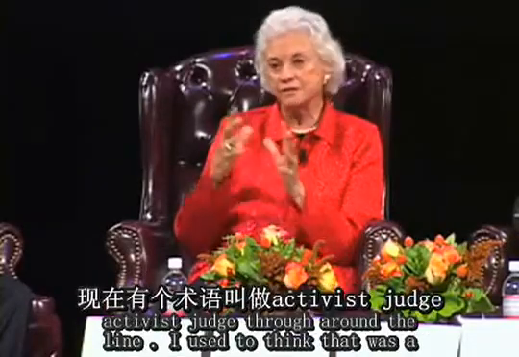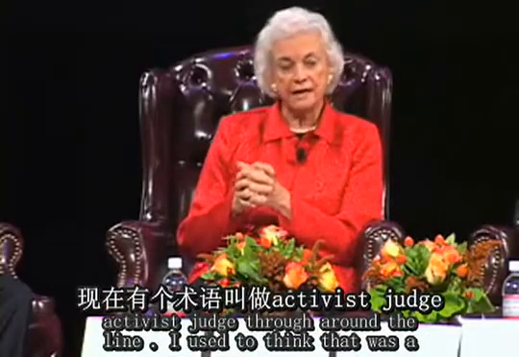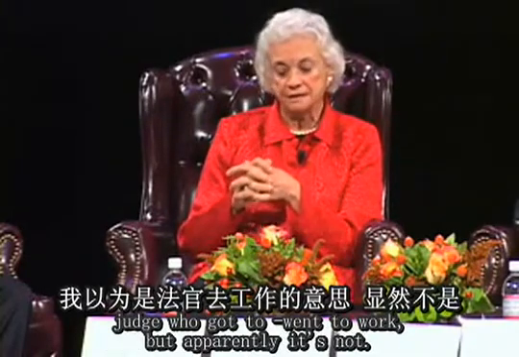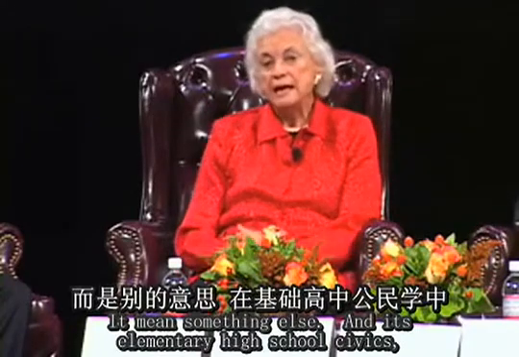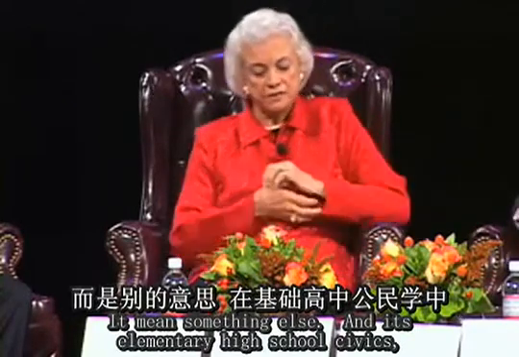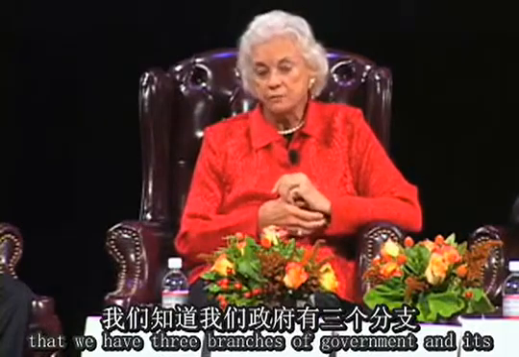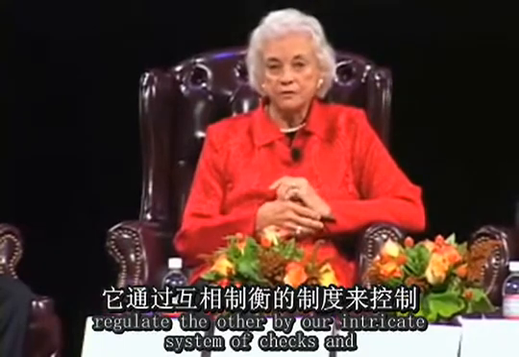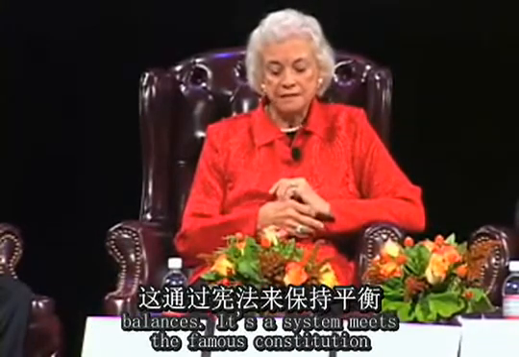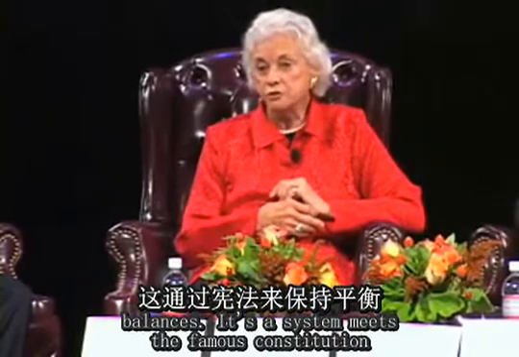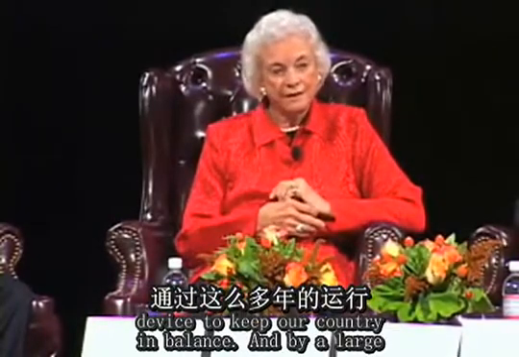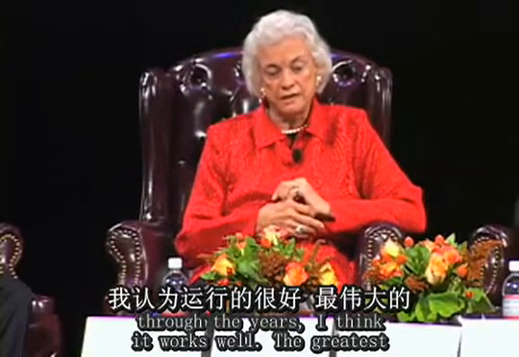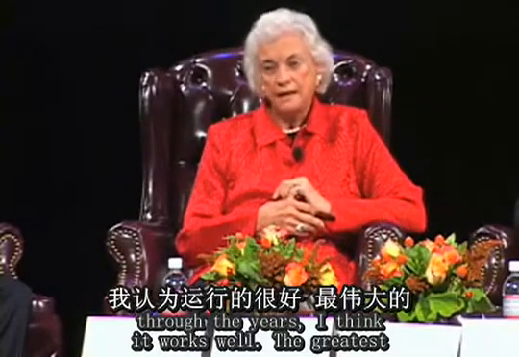And we hear the term activist judge thrown around a lot. I used to think that was a judge who got up and went to work, but apparently it's not. It means something else. And it's elementary high school civics that we have 3 branches of government, and each regulates the other by our intricate system of checks and balances. It's a system that the framers of the Constitution devised to keep our country in balance, and by and large, through the years, I think it's worked well.